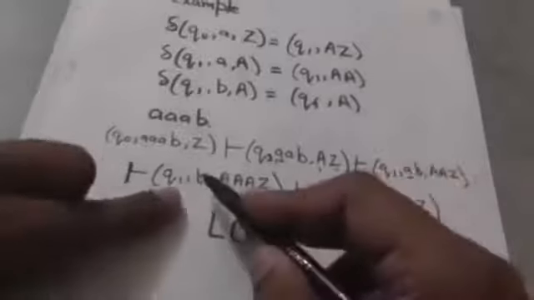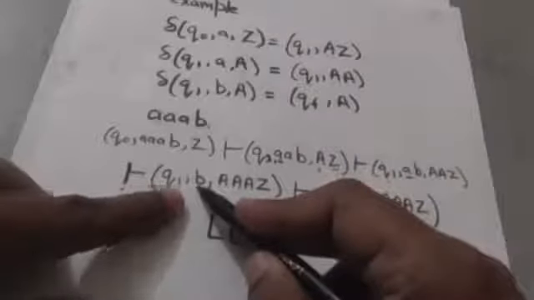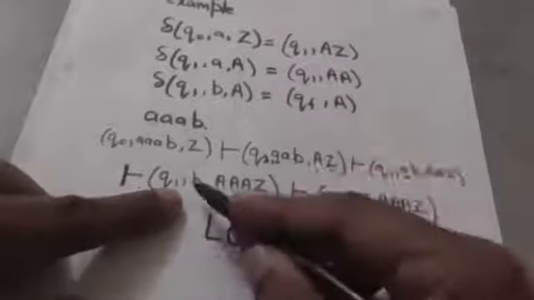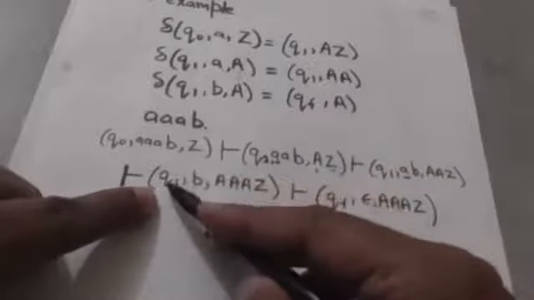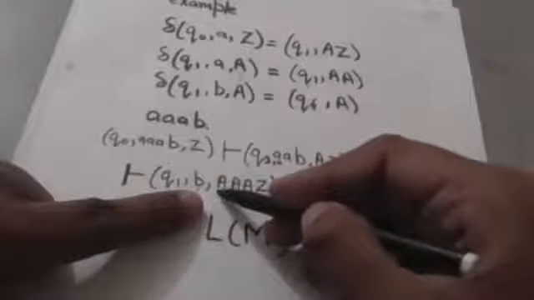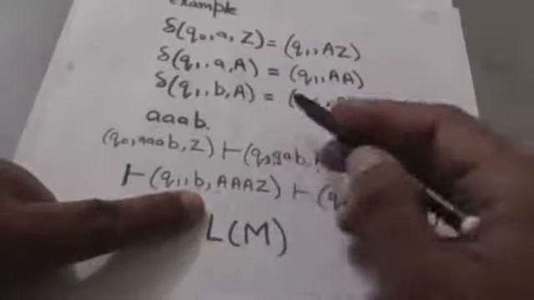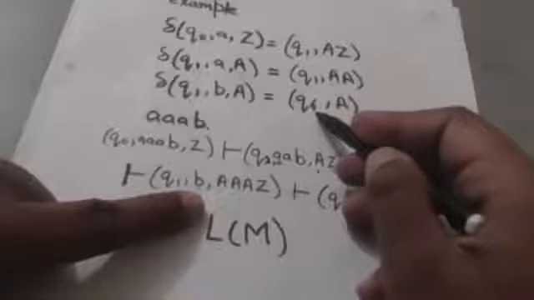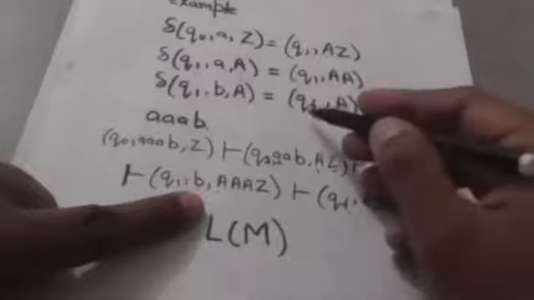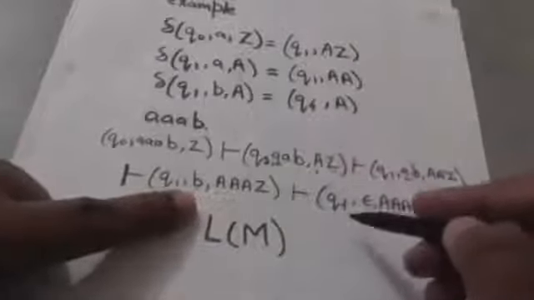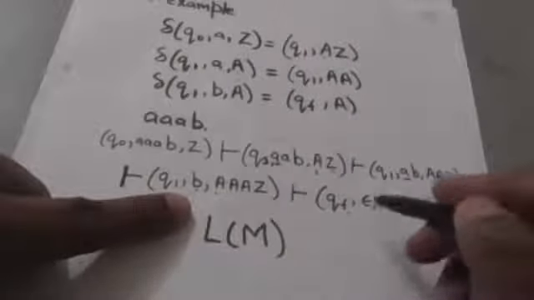Now it has to read input symbol B. When it reads B, its present state is Q1 and the top element of the stack is A, then it jumps to state QF, where QF is the final state of the pushdown automata.